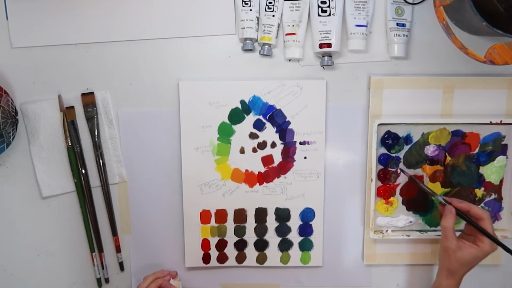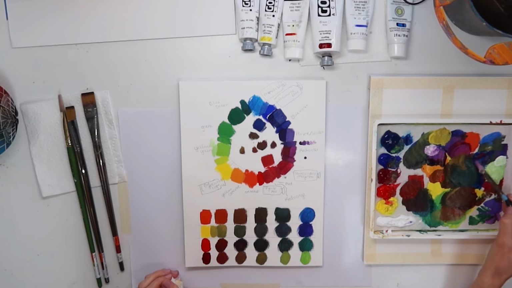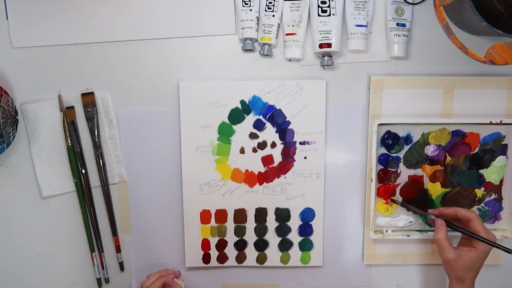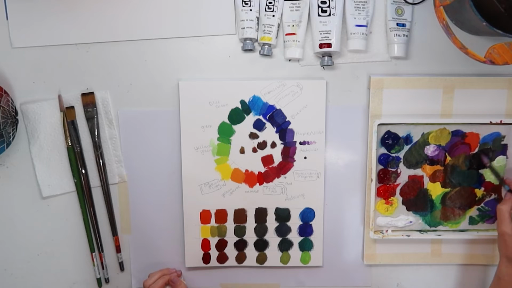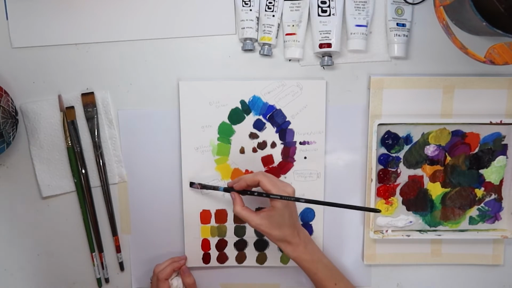To humor everyone, I will go ahead and mix as close to a black as I can mix. So I'm going to start with my dark pigments. Let's start with phthalo blue, quinacridone magenta, maybe some of our red. It's kind of hard to see what color we even have right now. We'll add a little bit of ultramarine blue to it. To me, this feels very purple, so I'm going to add a little bit of yellow right here.